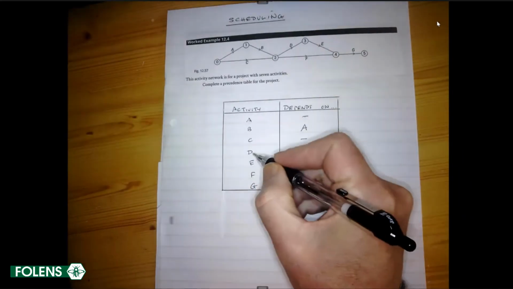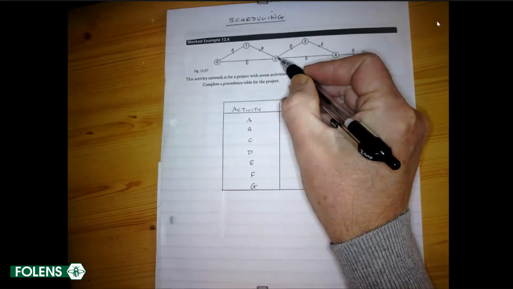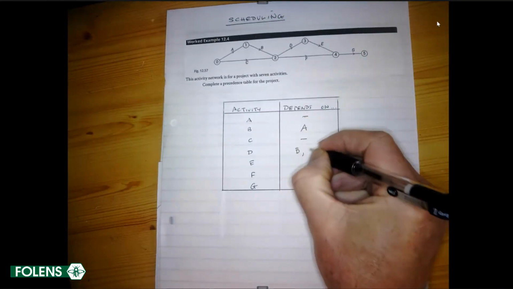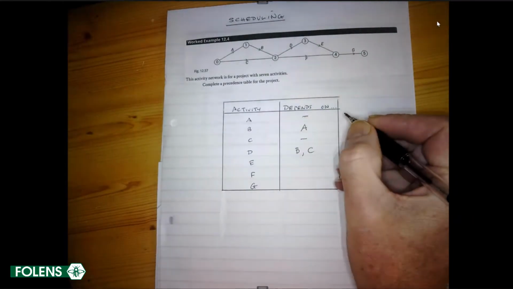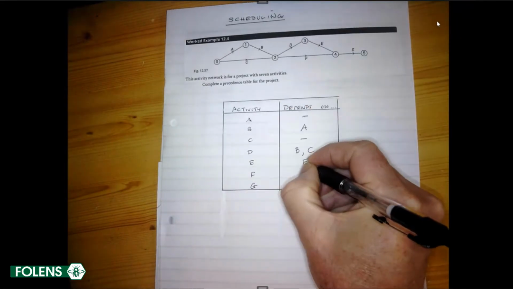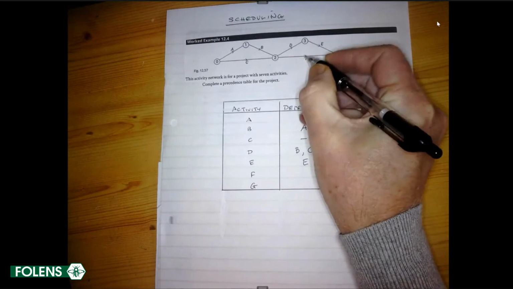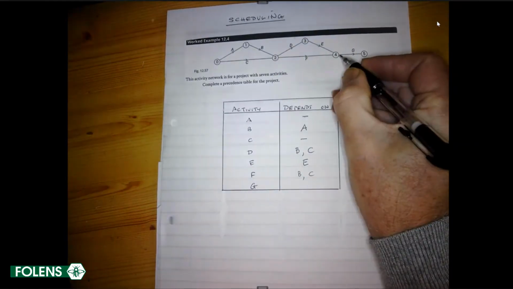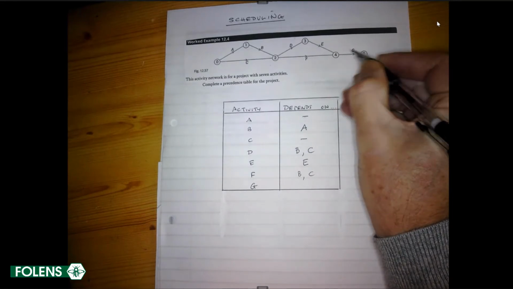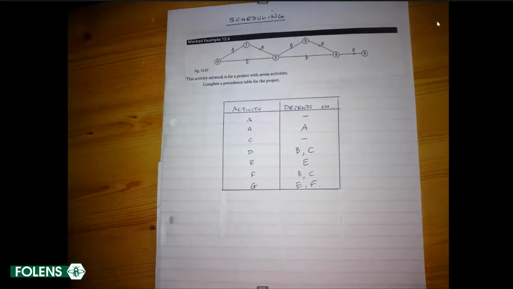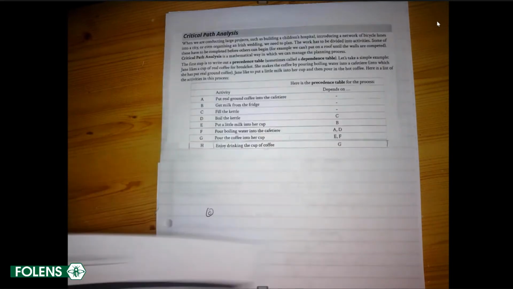What about D? Well, D will not be able to be done until both B and C are completed. So it depends on both B and C. E depends on D. F also depends on both B and C being completed. And finally, G depends on both E and F being completed. And that is called our precedence table. And that's part of the art.